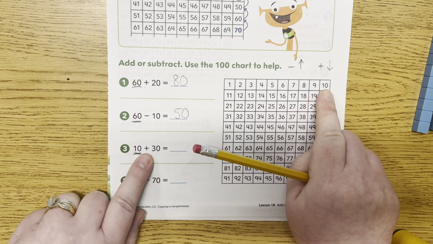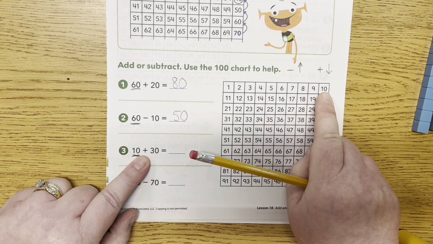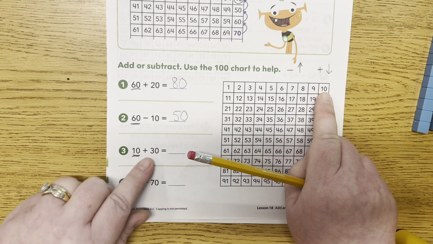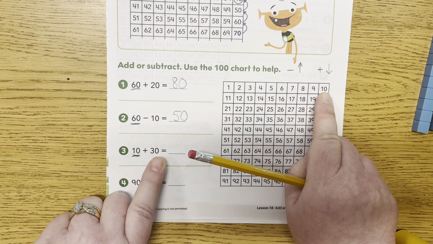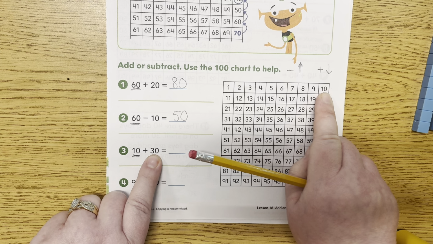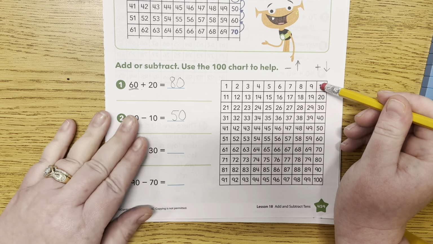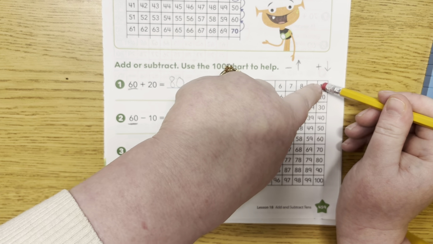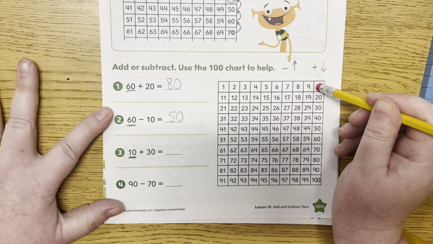And now, are we going to go up rows or down rows? That's right, we're going down rows because we're adding. And how many rows am I going to go down? That's right, we're going to go down 3 rows because there's 3 10s in 30. Now, some of us got a little confused today and were counting this row. No, this is just your starting number, okay?